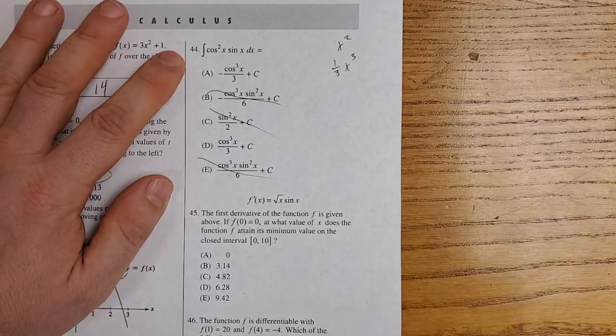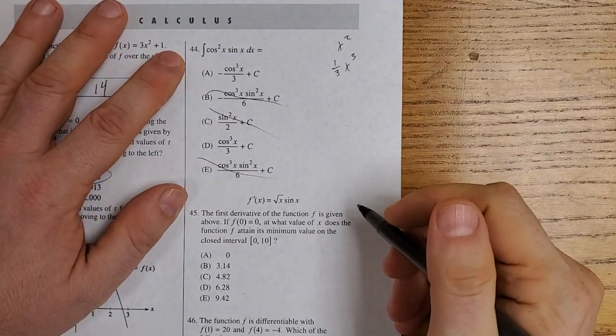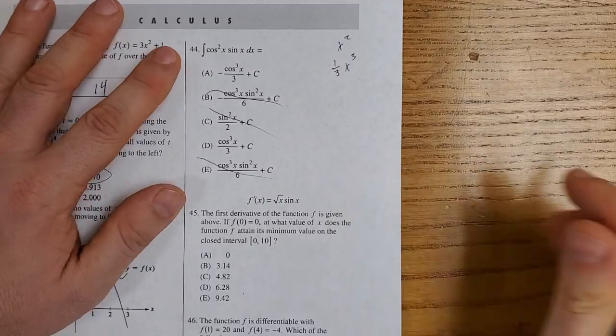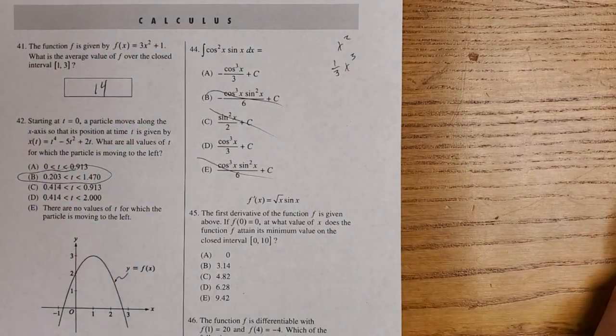And if you work it out a little bit, well, let's see.